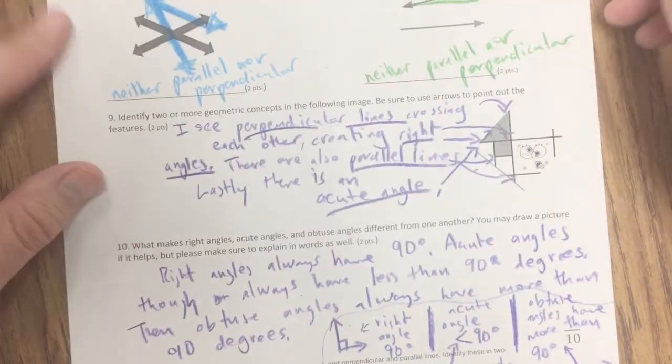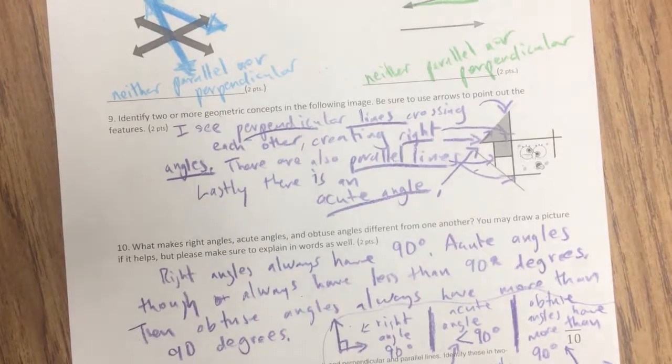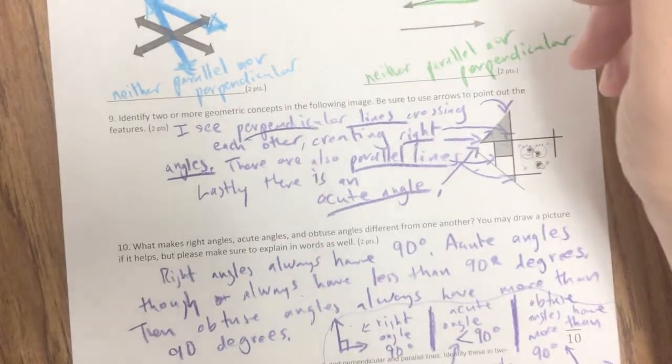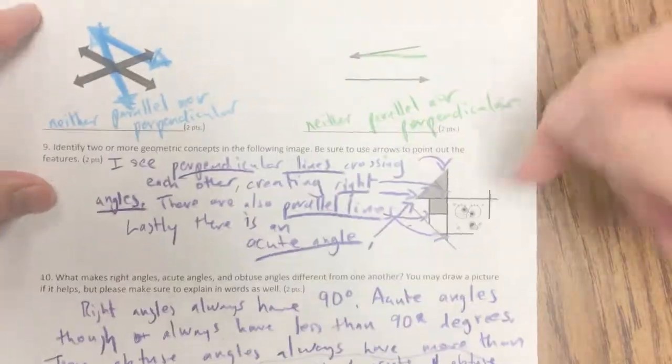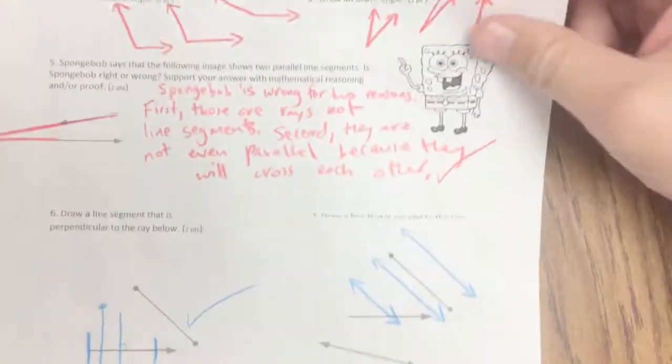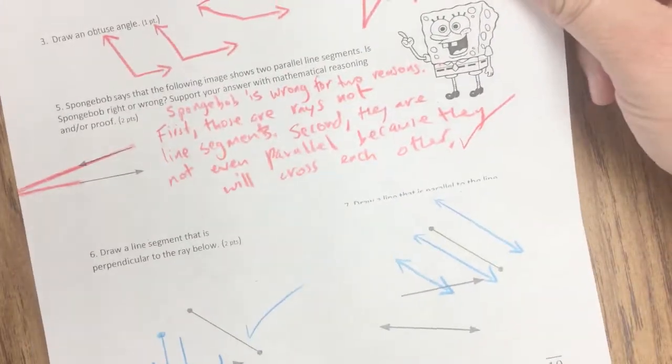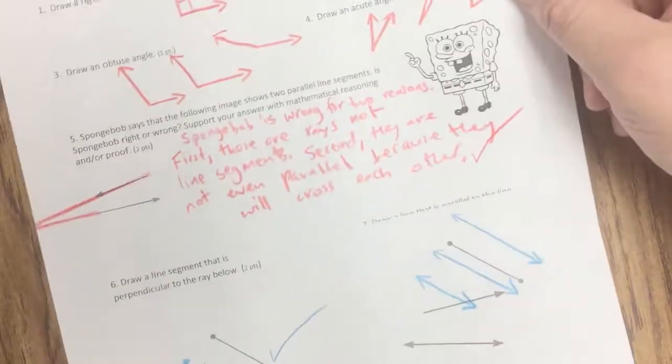All right, I think we've drawn points, lines, line segments, rays, angles, all three kinds, and perpendicular and parallel lines. And we've identified them in two-dimensional figures, I believe. If you've mastered this, you have mastered those geometric concepts for 4th grade.